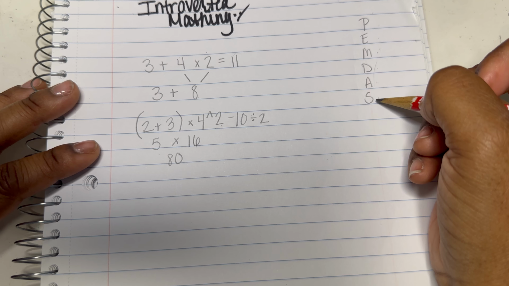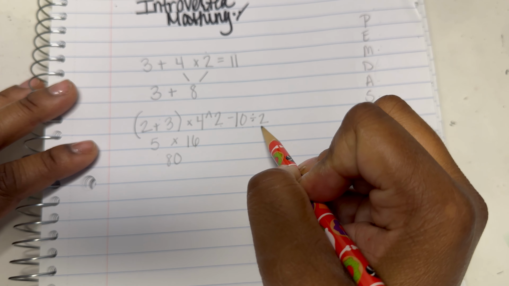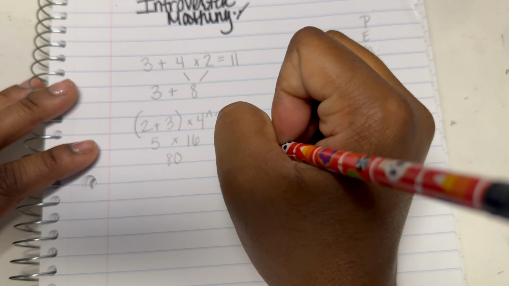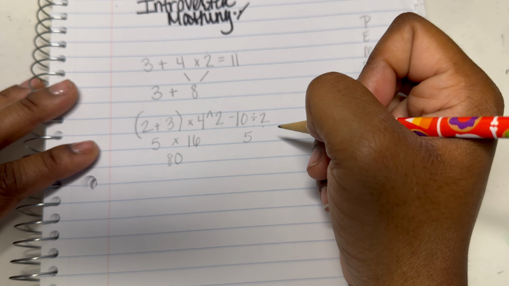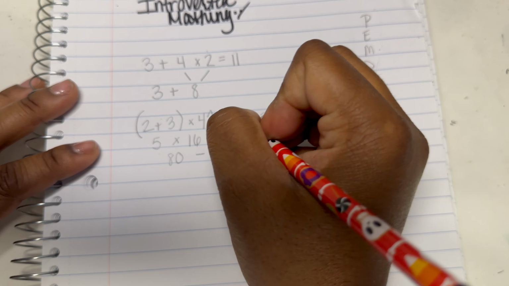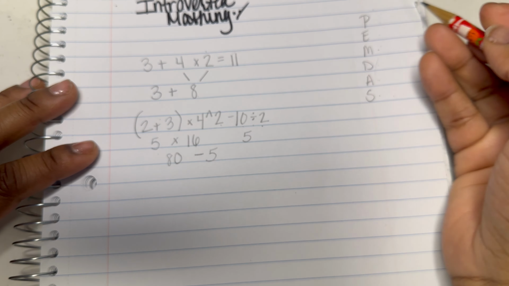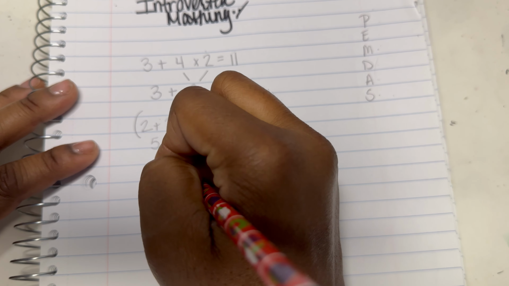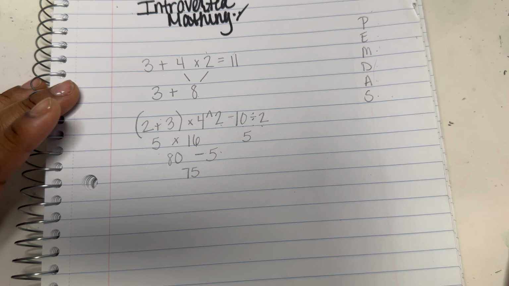And then you're going to divide. So 10 divided by 2. And we know 10 divided by 2 is 5. So I'm going to bring my 5 down. And all the way down. Bring it all the way down. Still have this minus sign here. Almost forgot. And so 80 minus 5 is 75. What do you think? Take a moment, think it over.